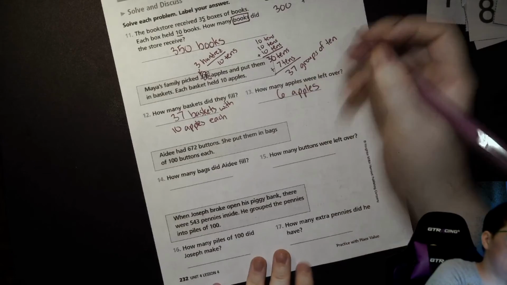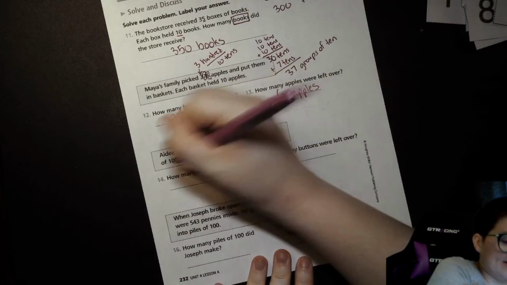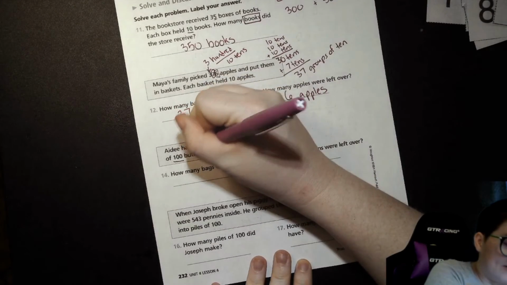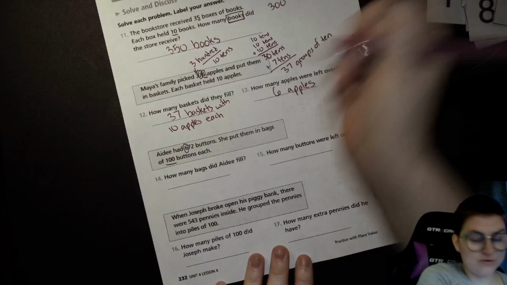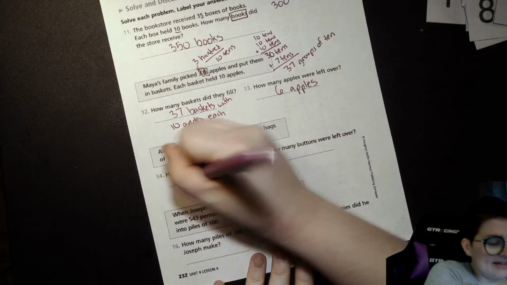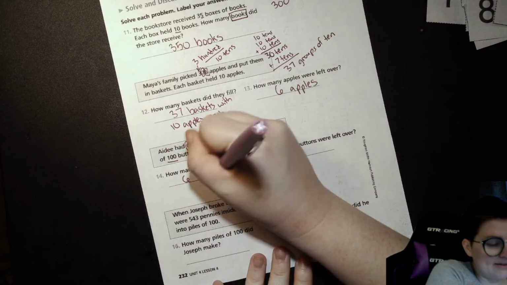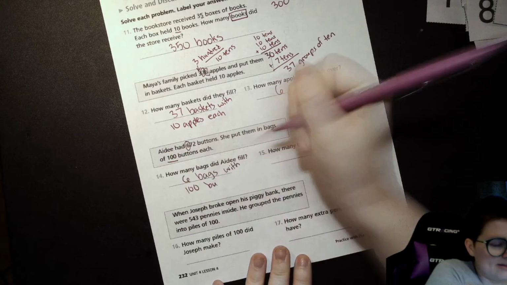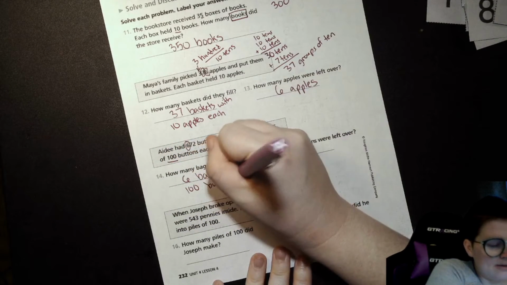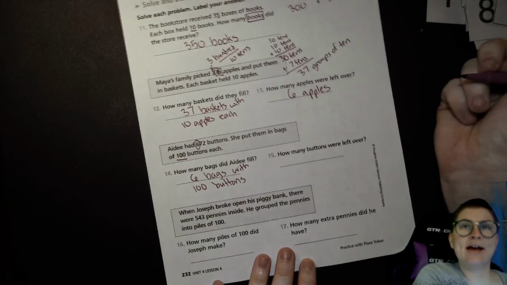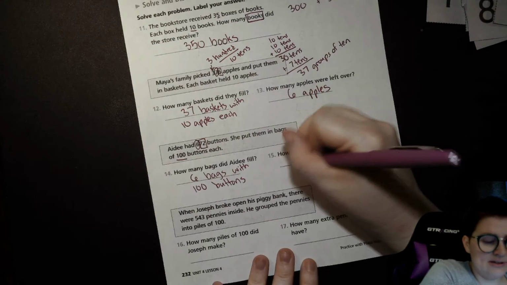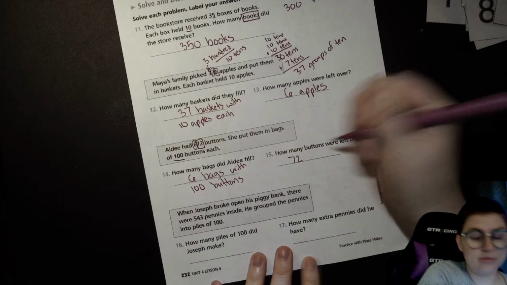You ready? So, bags of 100. So how many groups of 100 do we have here? We have 6 groups of 100. So she filled 6 bags with 100 buttons. How many buttons were left over? All of these 72 buttons are waiting to go into a bag.